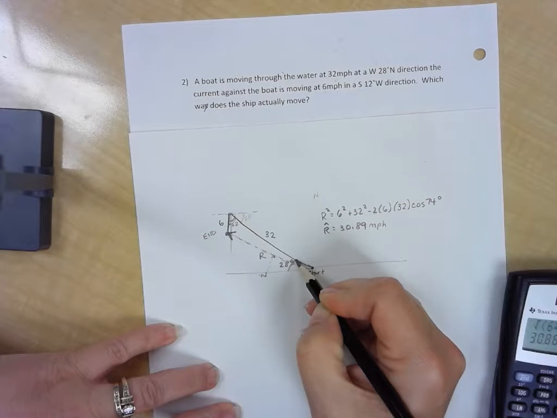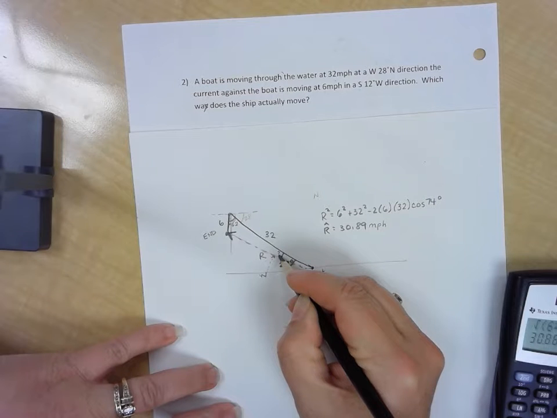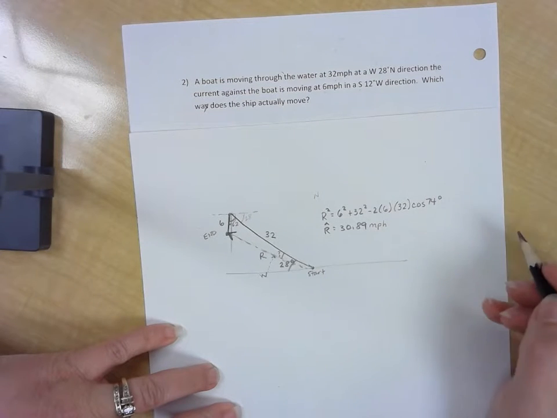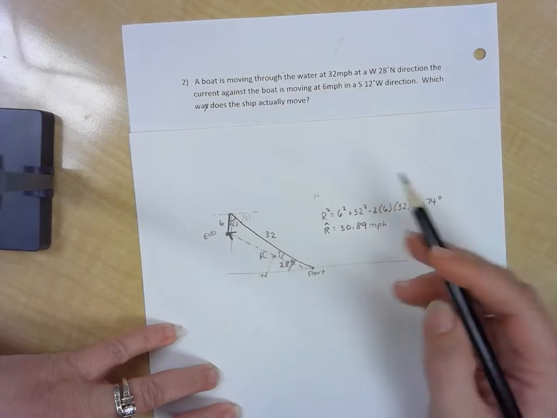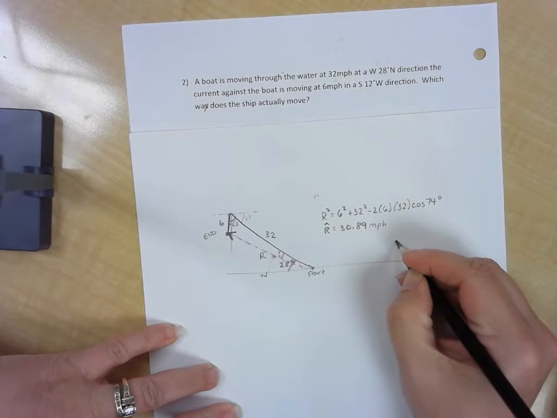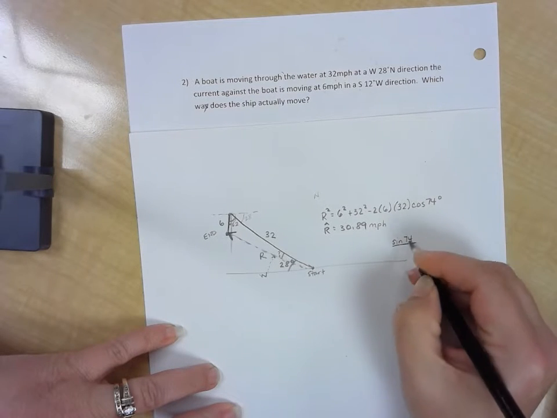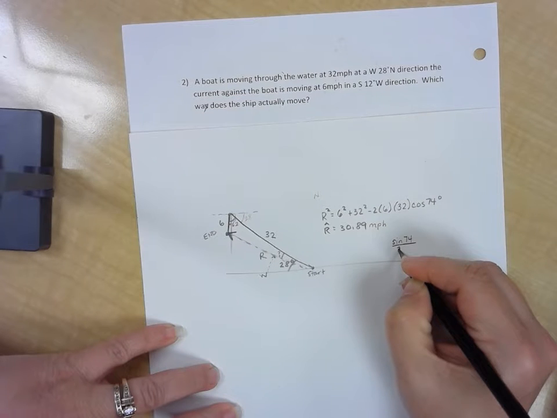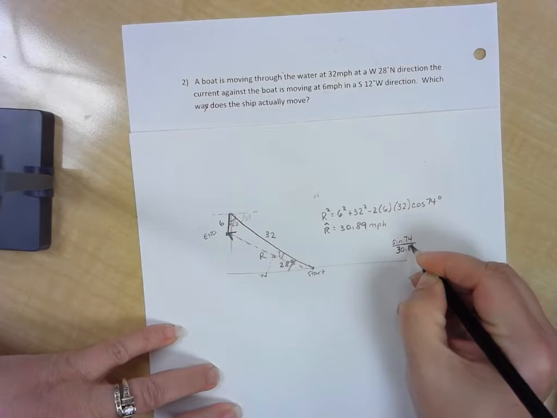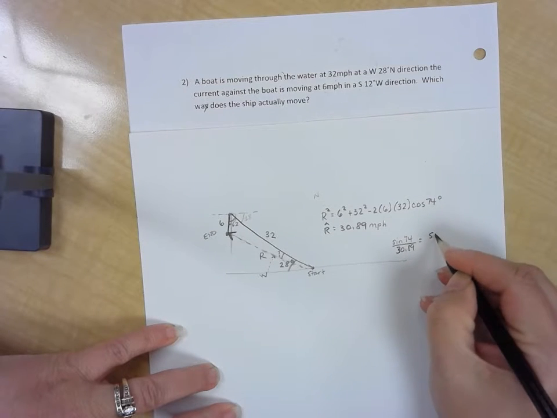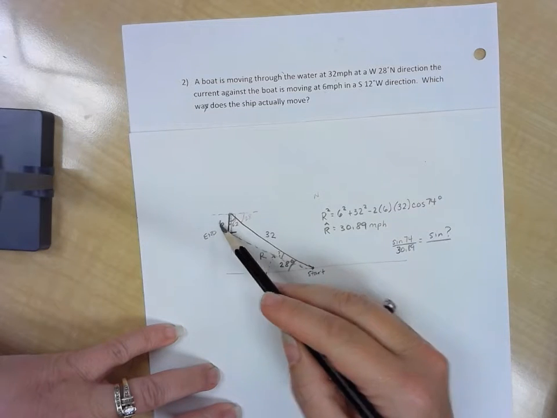So I'm going to need to figure out what this little angle is in the triangle. I again labeled it with a question mark. So I'm going to take the angle that I have here of 74 and use law of sines. So the sine of 74 over the resultant, 30.89, is equal to the sine of our question mark over, which side is opposite of that? 6.